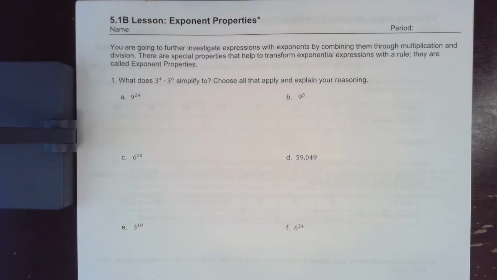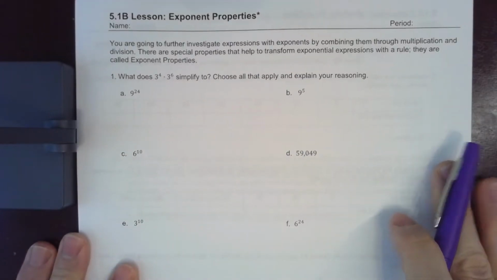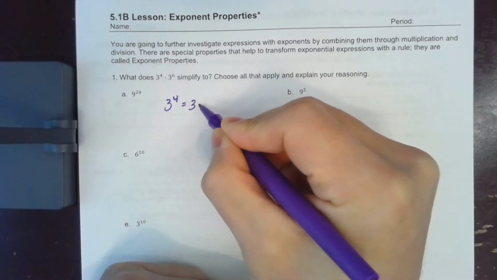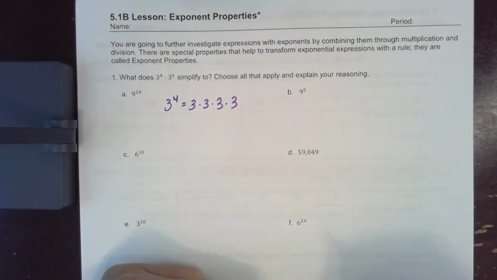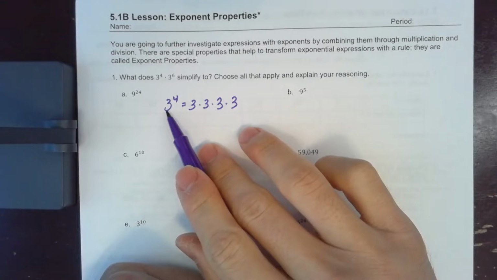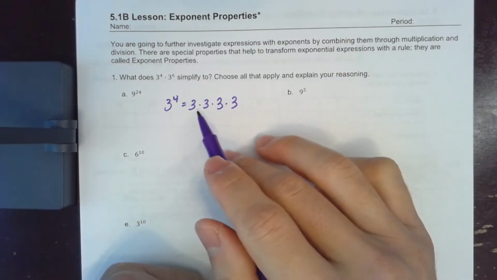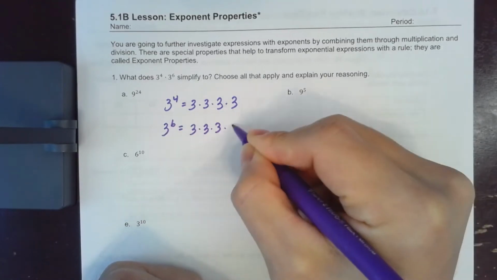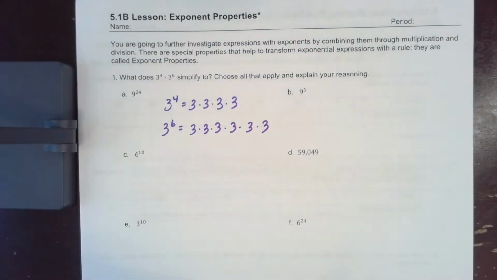It says, what does 3 to the fourth times 3 to the sixth simplify to? Choose all that apply and explain your reasoning. I don't know what the answer is. Let's do this together and let's first remind ourselves of some rules. 3 to the fourth really is 3 times 3 times 3 times 3. Remember that the 4 represents how many times you need to ask the base to multiply itself. So this is 4 repeats of multiplication. 3 to the sixth would be 3 times 3 times 3 times 3 times 3 times 3.